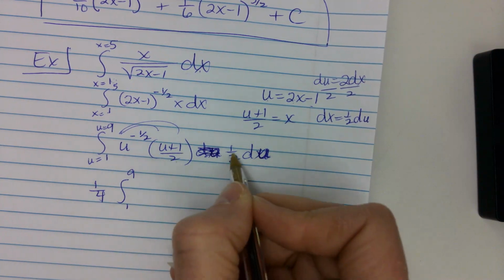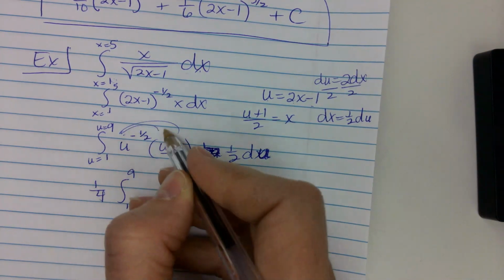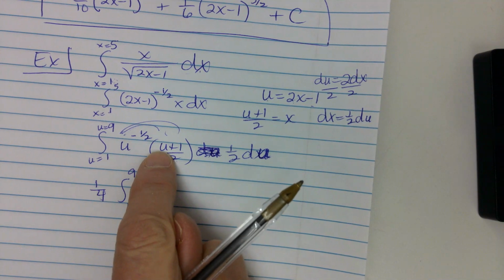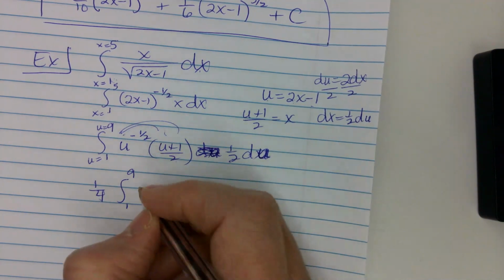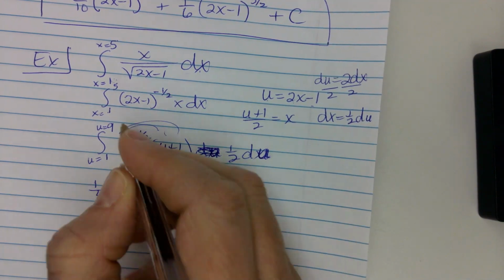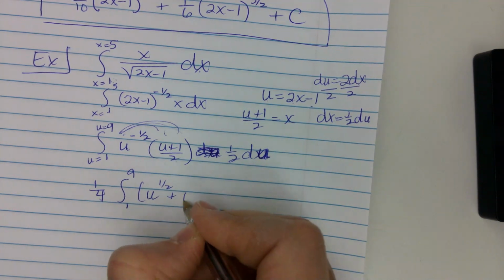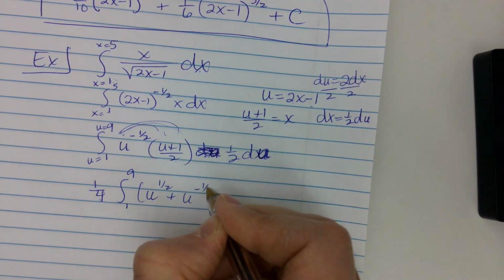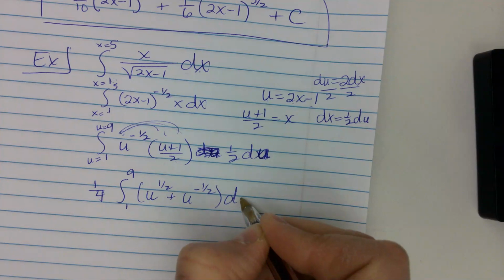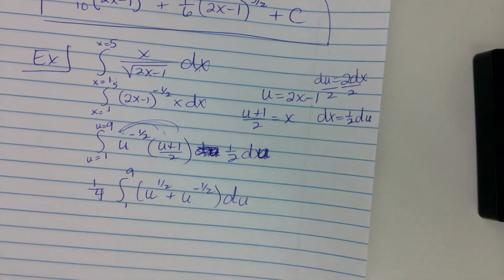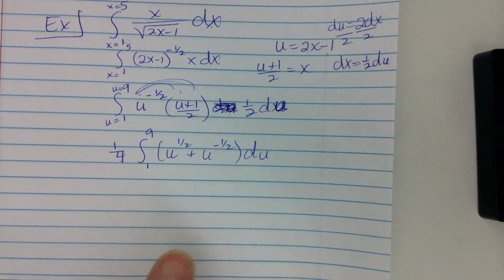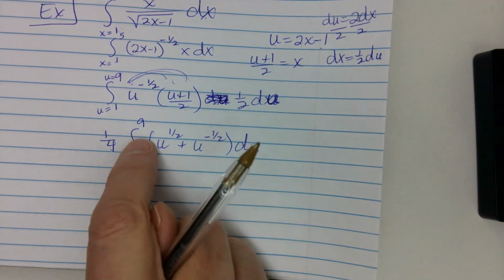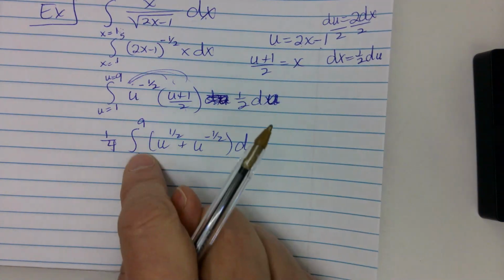So these are taken care of, right? Distribute u to the negative 1/2 times u to the first is u to the 1/2, plus u to the negative 1/2. Took care of the 1/2. Yet again, all that I've done so far is rewriting.